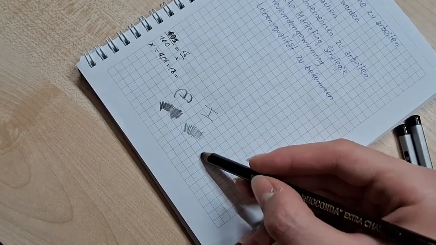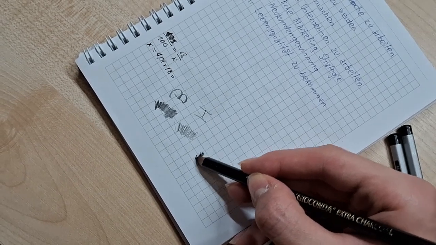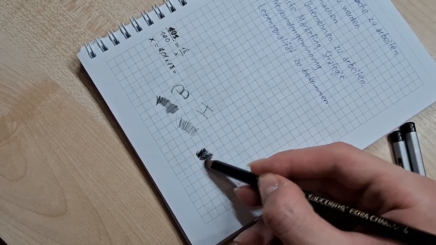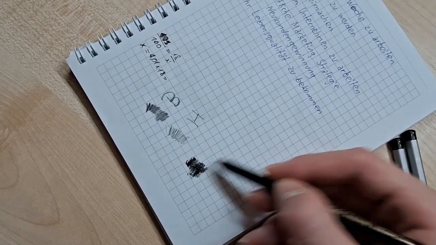Charcoal pencils are smudgier and produce a more saturated black mark with a matte finish. Be careful when drawing with them.